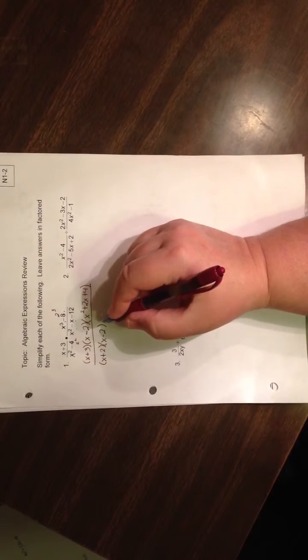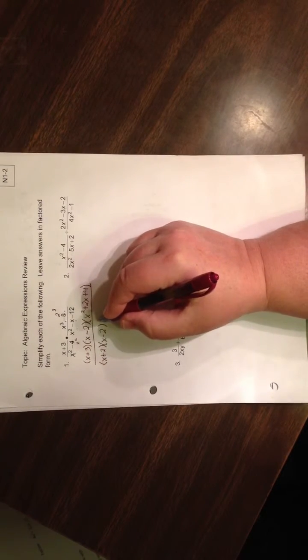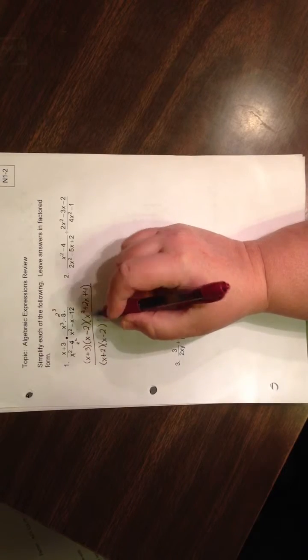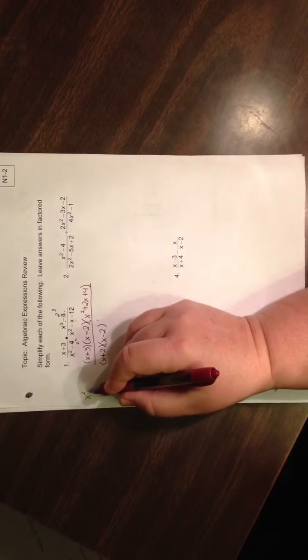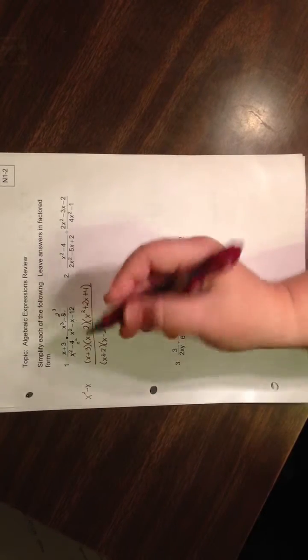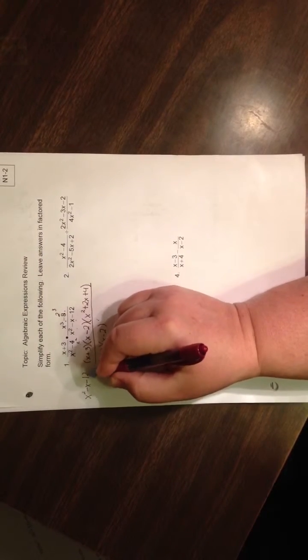I'm not going to bore you with going through all of those all over again, because you just did a whole worksheet on them. So I'm just going to come over here to the side and go through it, because I'm going to need a little room to work.